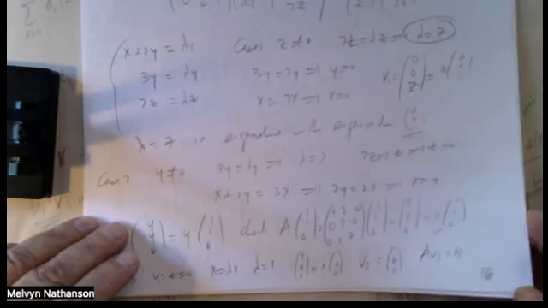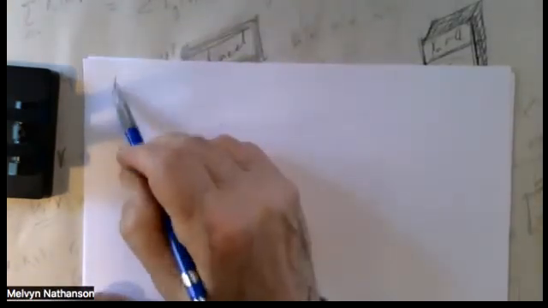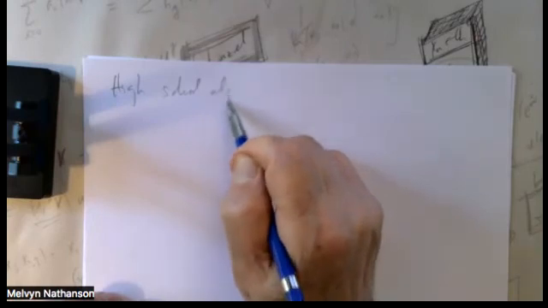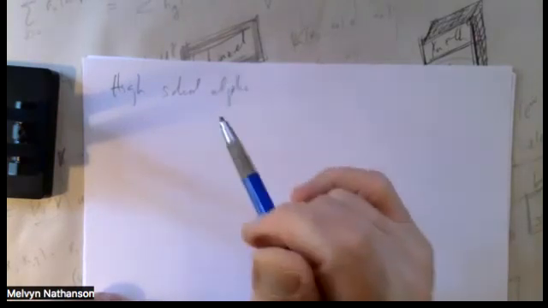I'll do some more on Wednesday, some more of the homework problems, but I want to just review a little bit of high school algebra.